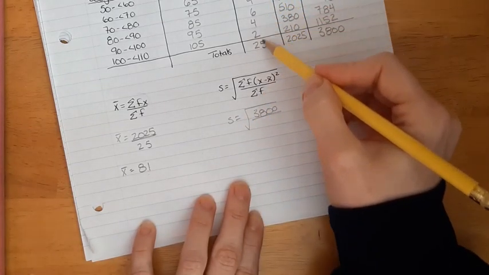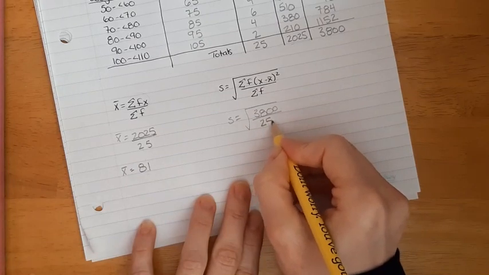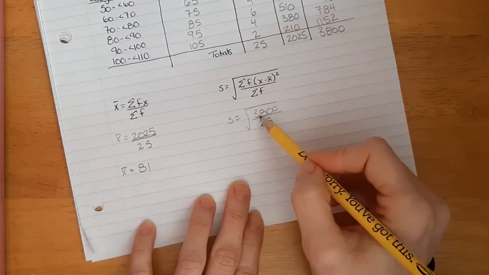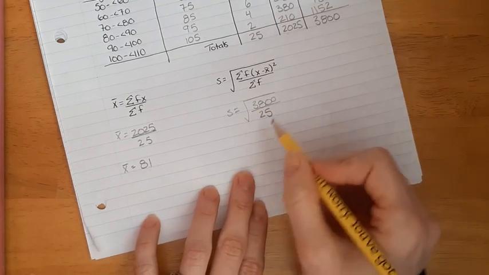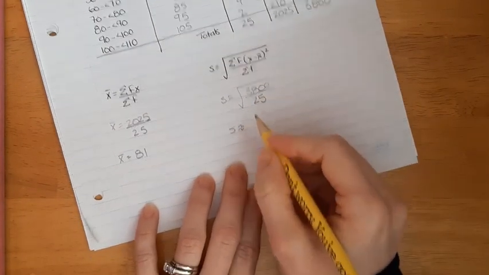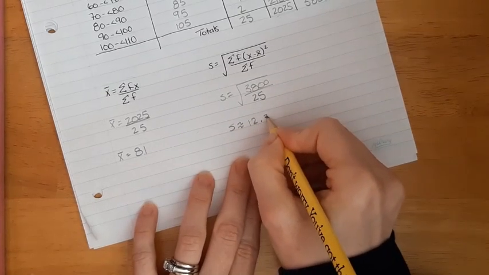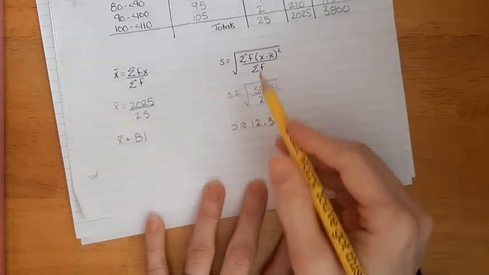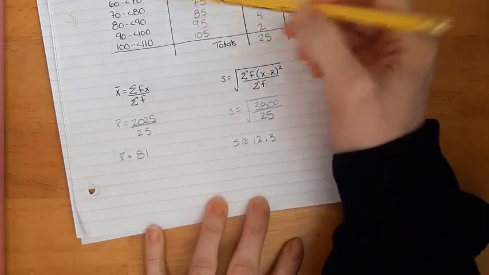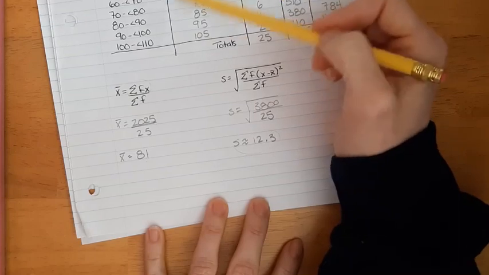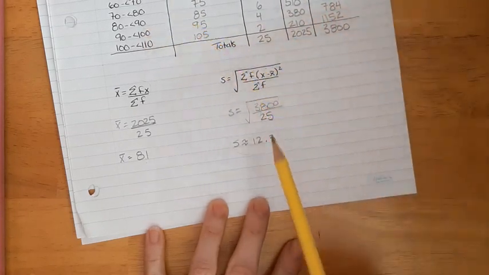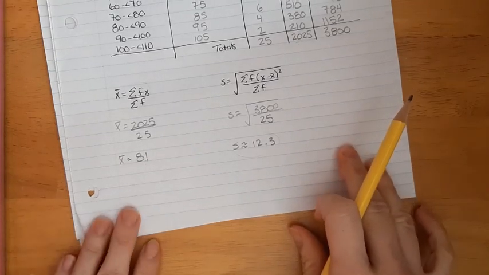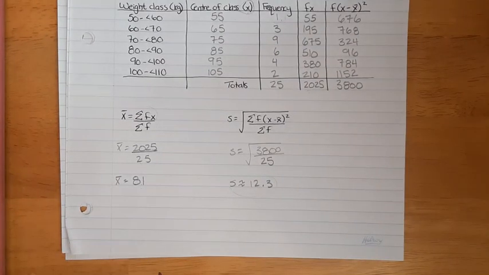So the sum of all the frequencies added up was 25, or all of the weights. So we had 25 different weights. Then we're going to do that division, square root it, and we get approximately 12.3. So this is an estimation, remember, because this is not exact. We did the center of the class because we didn't know exactly where those weights fell in the intervals.